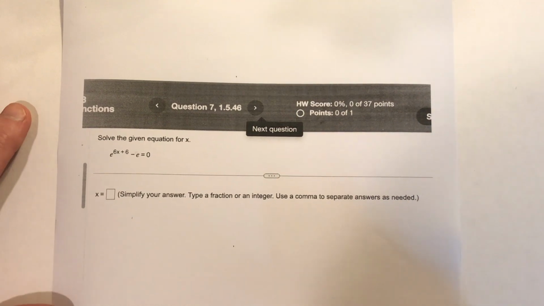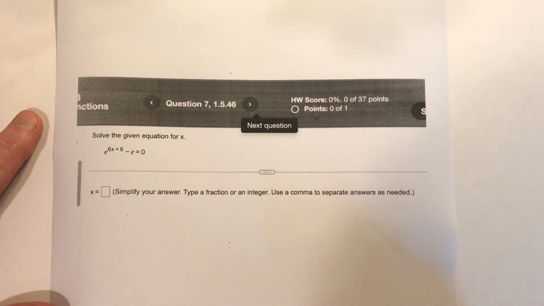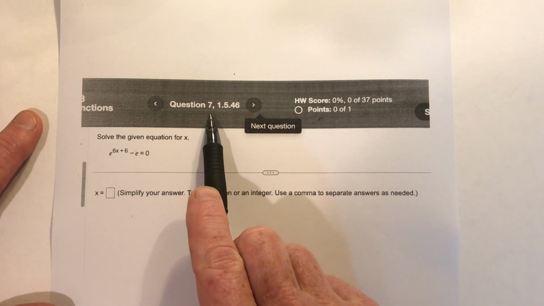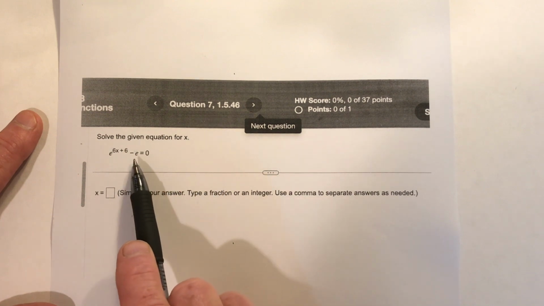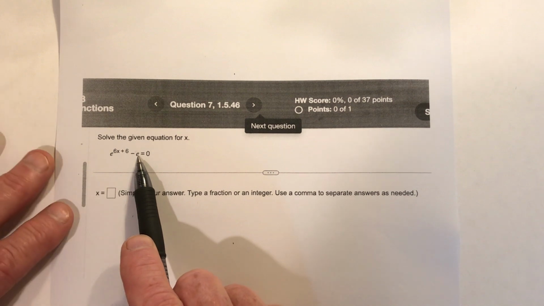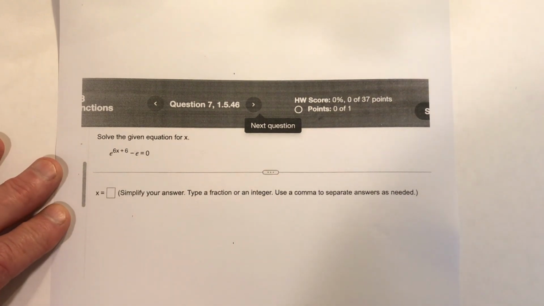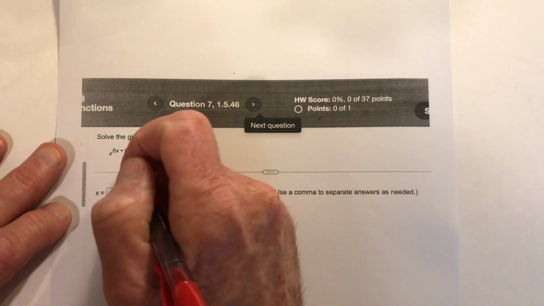Hello and welcome back. Here we are with some homework questions from week 3, the MyMathLab homework. One that I chose is question number 7. The reason I chose this one is because this is just slightly different than what I did in the lecture. It's not very much work, but let me just show you.